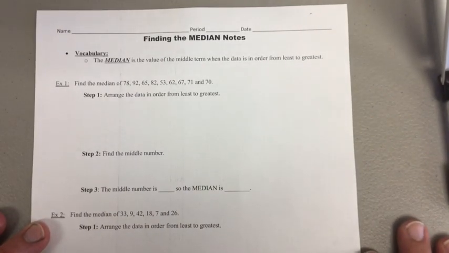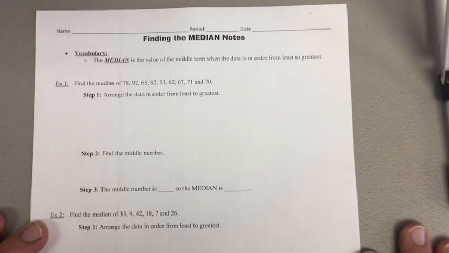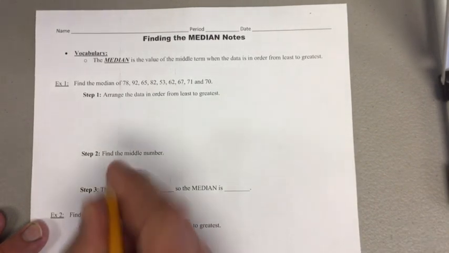All right, today we are going to find the median value of the data set. Remember, median means the middle term, and we're going to look today at finding the middle term of two different amounts of data sets. The first one we're looking at is an odd amount of data. So step one, you should arrange your data in order from least to greatest.